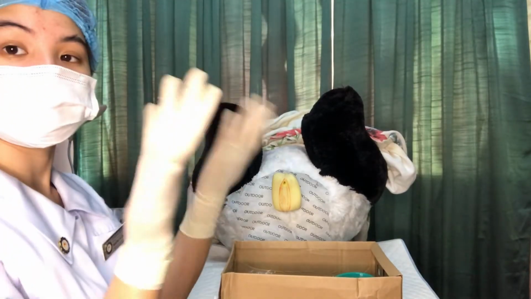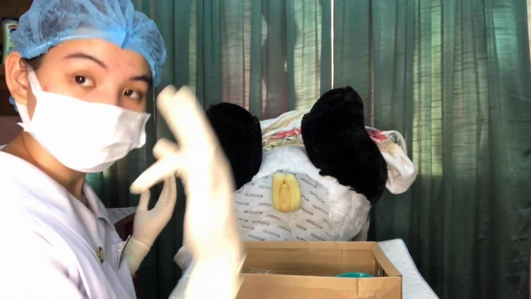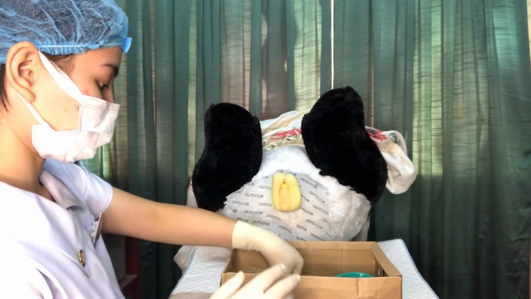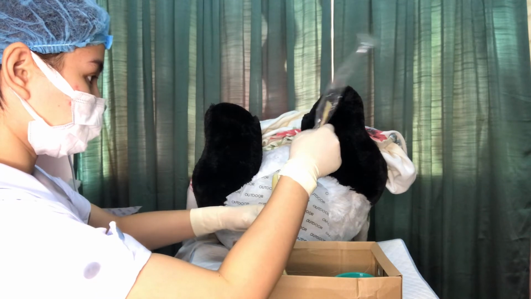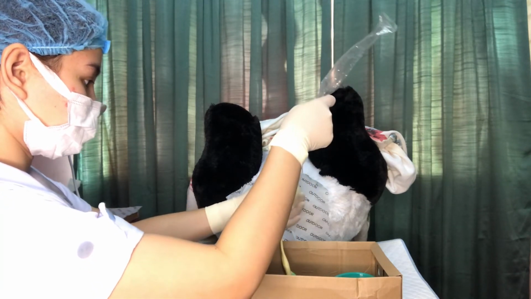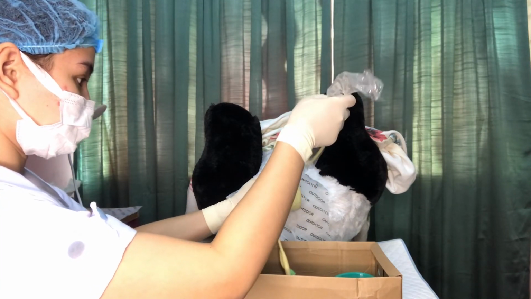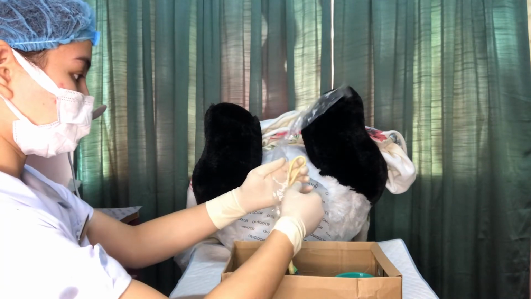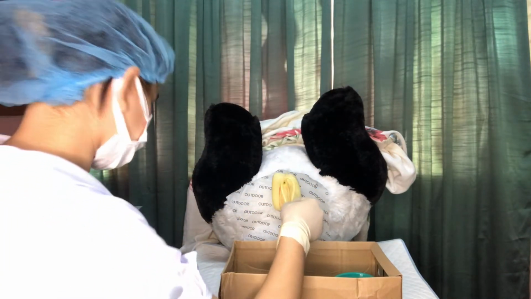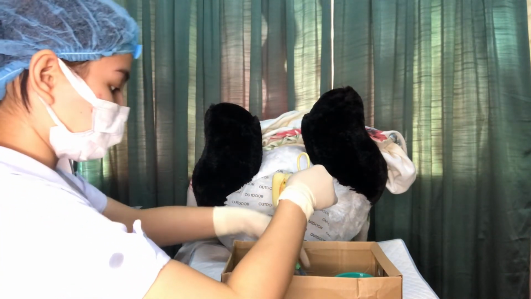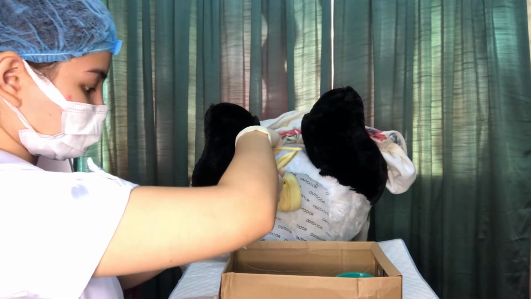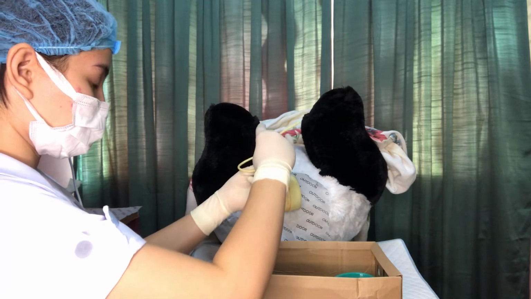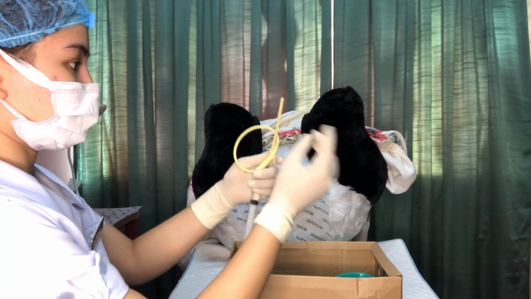So as you can see, I already put on my new sterile gloves. I wore a mask and a hairnet because this one is an aseptic method. And then this is my size 12 Foley catheter since this one is the only size available. There is a syringe attached to it. So first we're going to check if the Foley catheter will inflate.